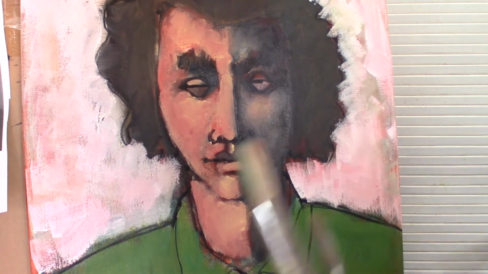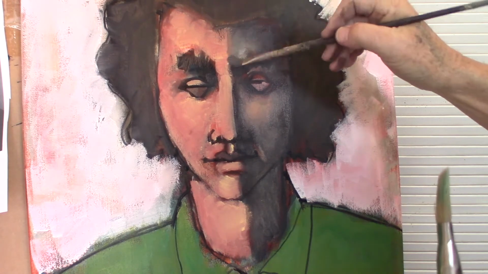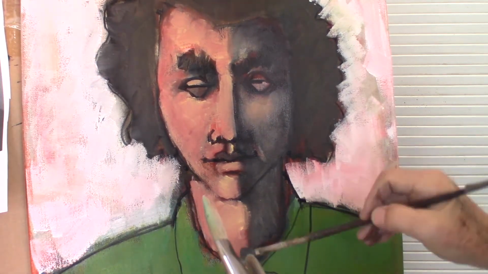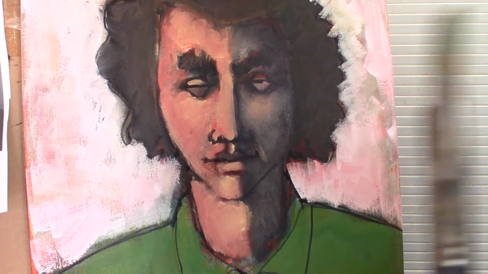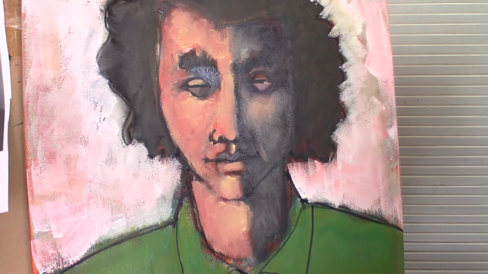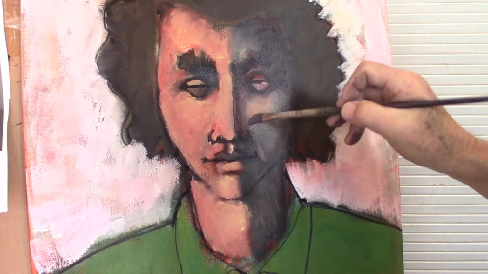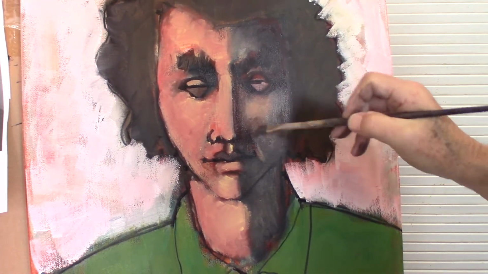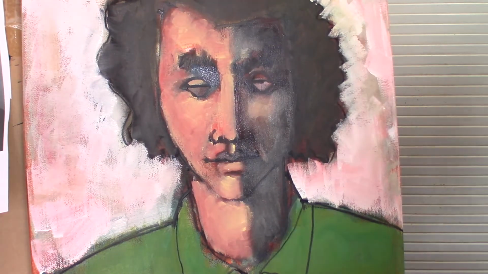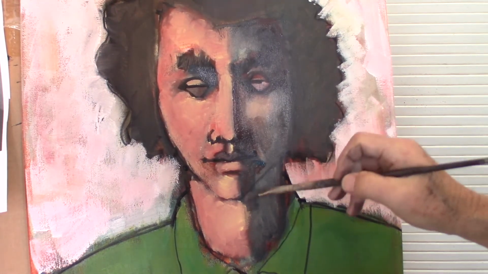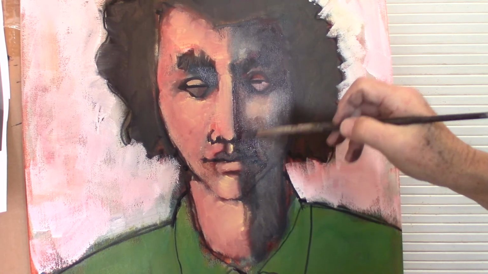In certain places, well, I'll put the highlight in. You know, it's not too bad. Put a little bit more red, just to see what happens. A little bit more red. I think that's what it needs. A shadow should always be sort of transparent, you know?